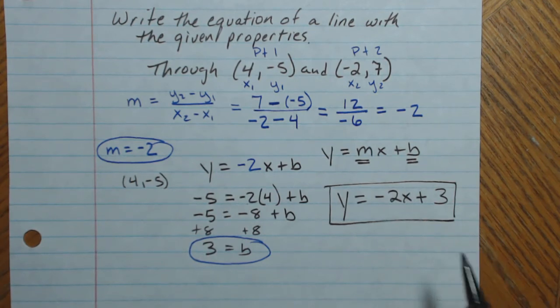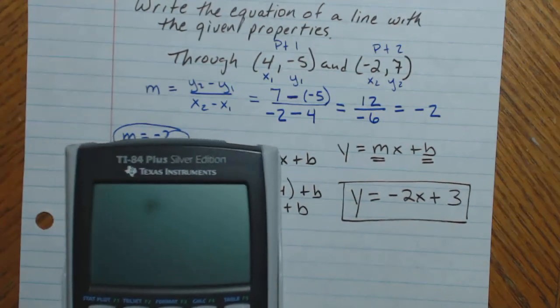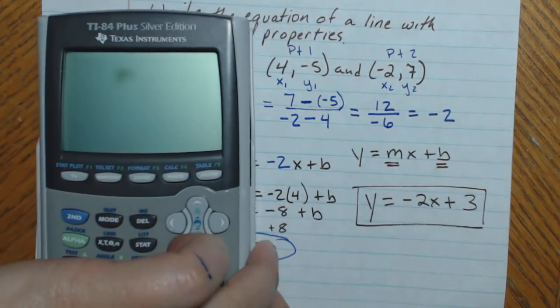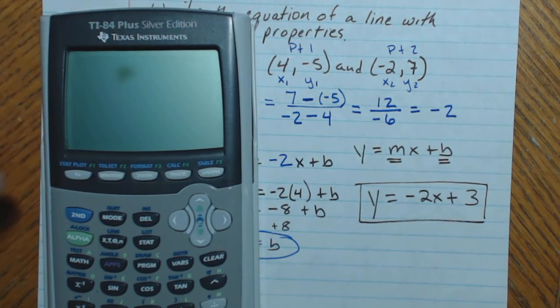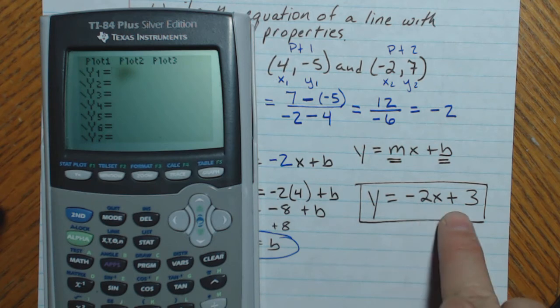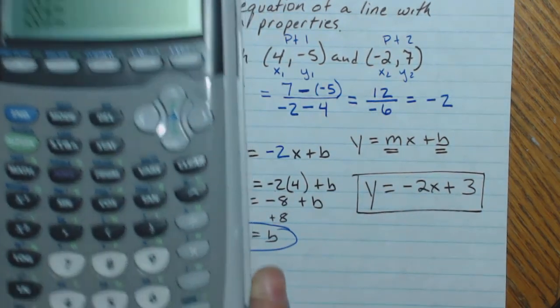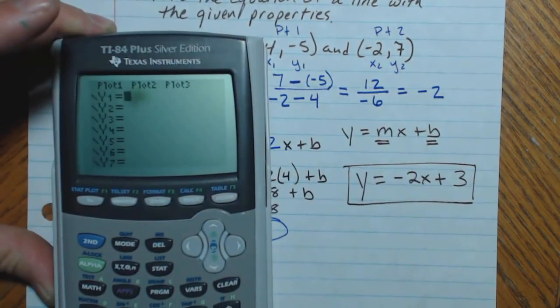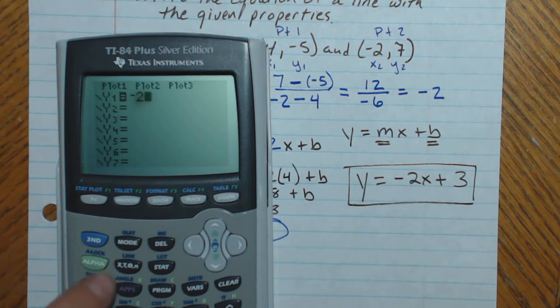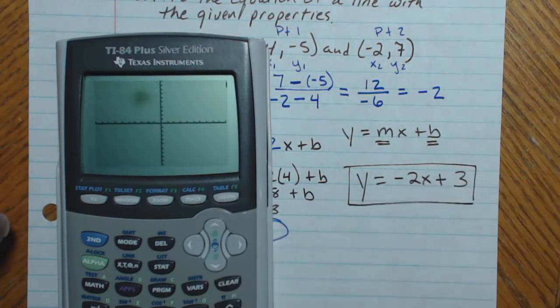Now the great thing about these is that once you get these done, you can use your graphing calculator to check your answer. And I'm going to show you how to do that. So I'm going to put up my graphing calculator right here and step through the steps. On the graphing calculator, I'm going to go into my y equals menu, and it's going to pull up where I can put in equations. And I want to put in the equation that I just got, -2x plus 3. So I'm going to push the negative button to get my negative, and then 2. I'm going to push this variable button that says X,T,theta to get my x, and then plus 3. So I have y equals -2x plus 3. I go into my graph menu to graph that.